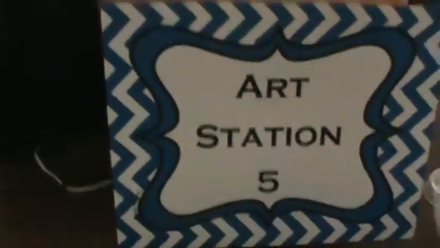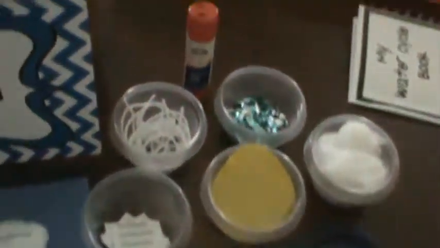Our next station is an art station that I've stored in a bucket. Again, on the yellow sheet are the directions for this learning station. And what will happen here is the students will create a water cycle diagram using their knowledge of the process. Here are the supplies that are easily stored, the lids, and they can just put them back in the bucket.